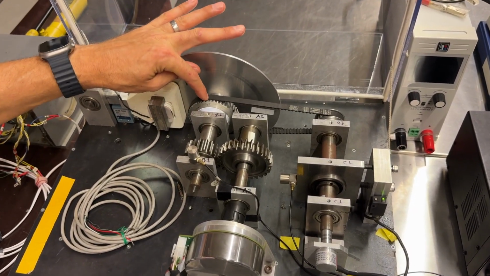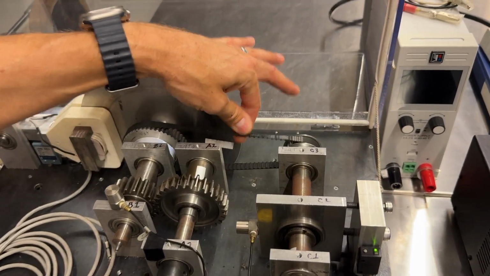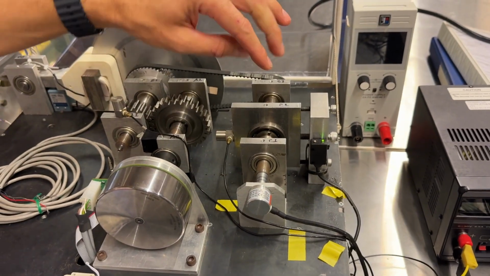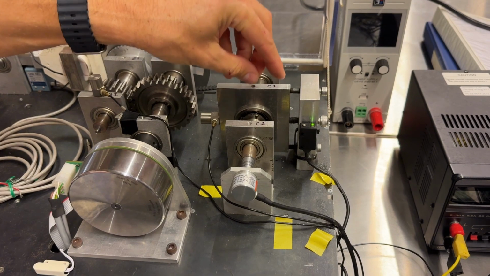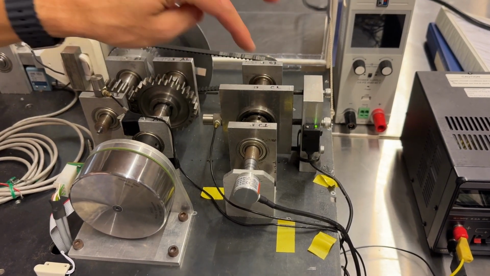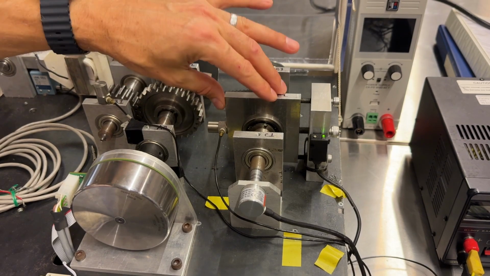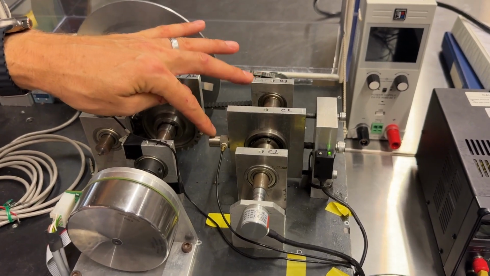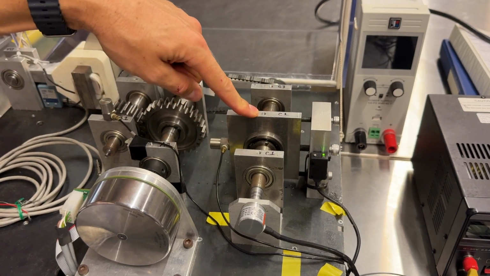And then we have a 48 to 24 tooth, 2-to-1 ratio belt drive with a toothed belt that's connected to another shaft here. On this shaft we have an axially loaded bearing with a deliberately introduced fault in it. We are measuring the vibration of the bearing housing with this accelerometer, which is connected to our acquisition system to be able to determine the nature of the fault.